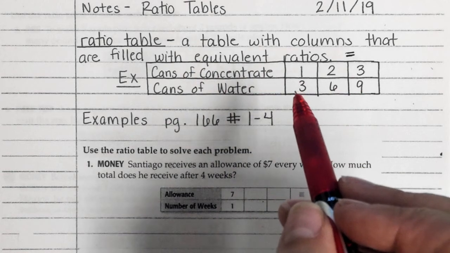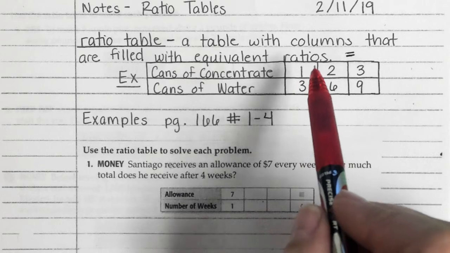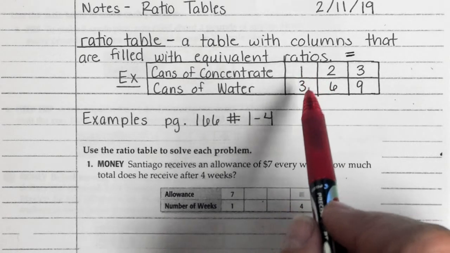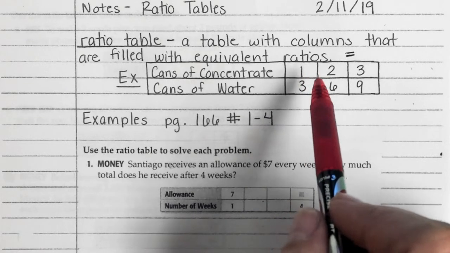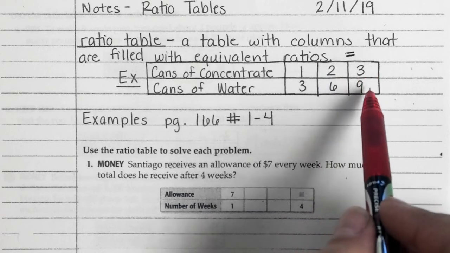Okay? So this would be an example, and what they're talking about, the concentrate, that would be like juice you would buy in the frozen section, and you would mix it with water to make orange juice or whatever. So for every 1 can of concentrate, you would need 3 cans of water. So you have that 1 to 3 ratio. Well, if I did 2 groups of that, then that's where you would end up with a 2 to 6 ratio, and then 3 to 9.